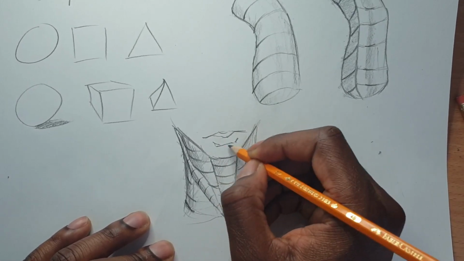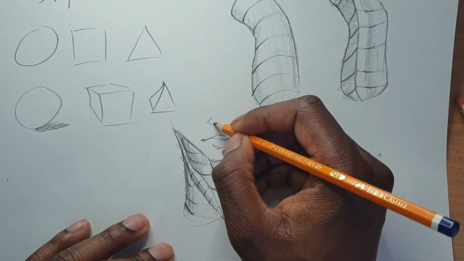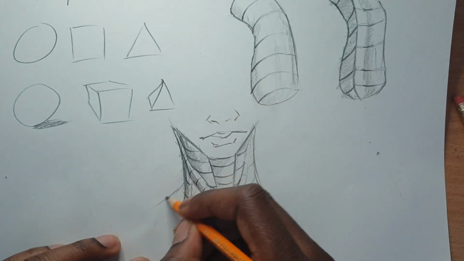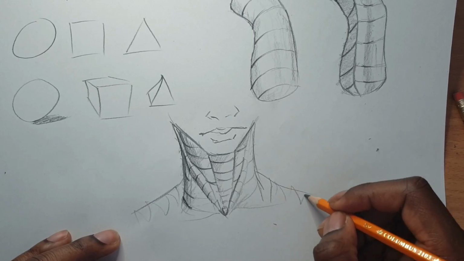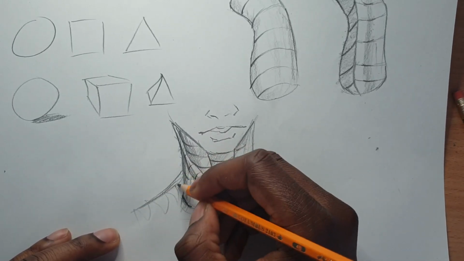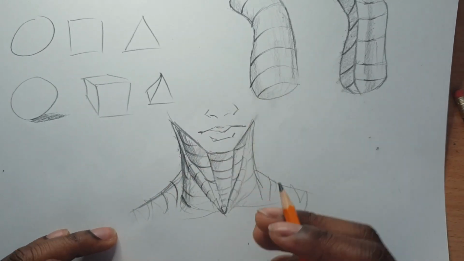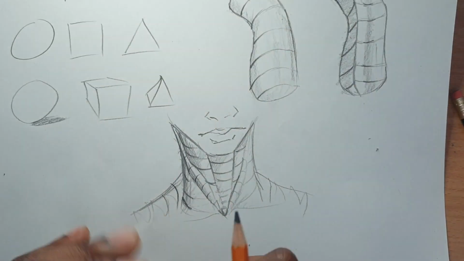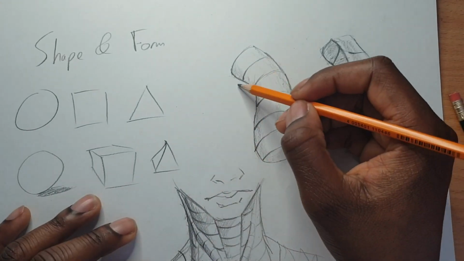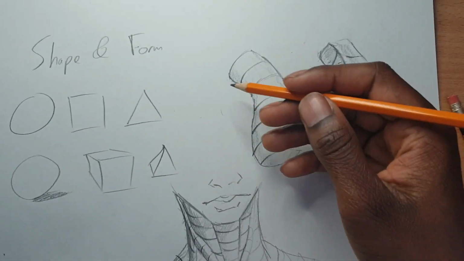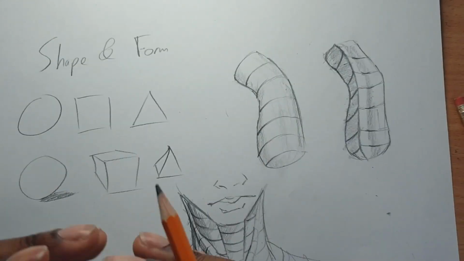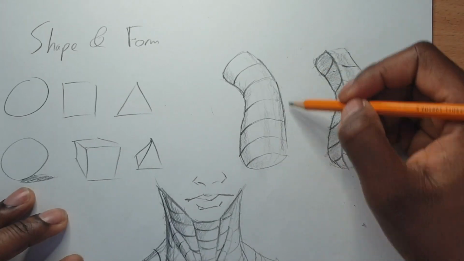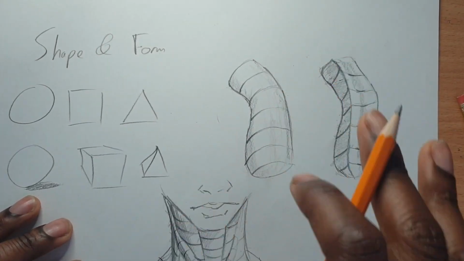All right, so just to put this into context. As you can see, as long as you understand the form, the way things curve, the construction, and that can be represented with construction lines, recreating forms, recreating 3D objects gets a whole lot easier.